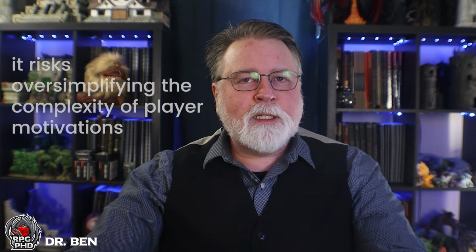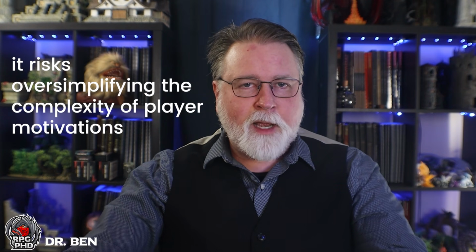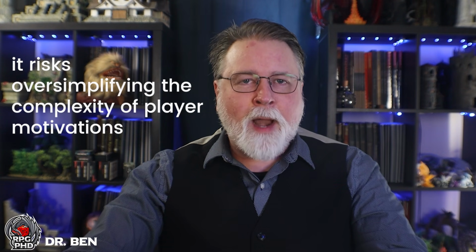While the DDE model offers a useful lens for thinking about role-playing game experiences, it's not without criticisms. One major critique is that it risks oversimplifying the complexity of player motivations, reducing a wide range of emotional and cognitive engagement into just four categories. Some argue that elements like tension, fellowship, and challenge, which are often crucial to player satisfaction, aren't fully captured by DDE unless they're awkwardly squeezed into the broader categories.